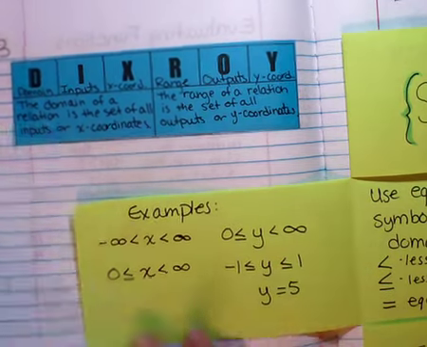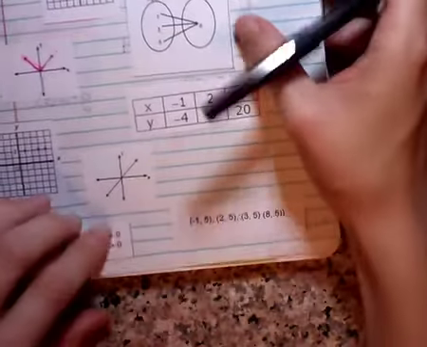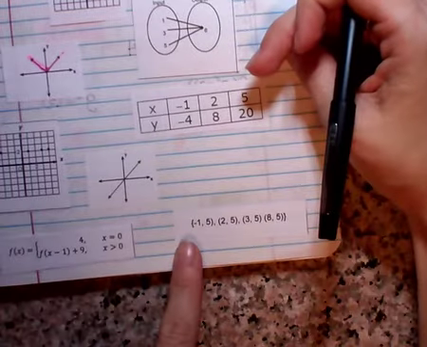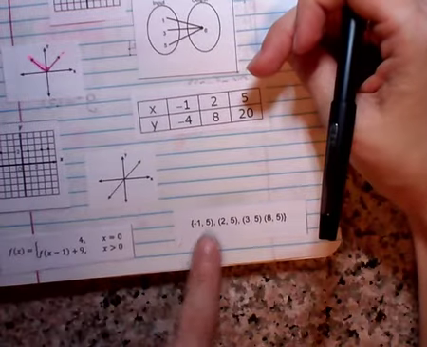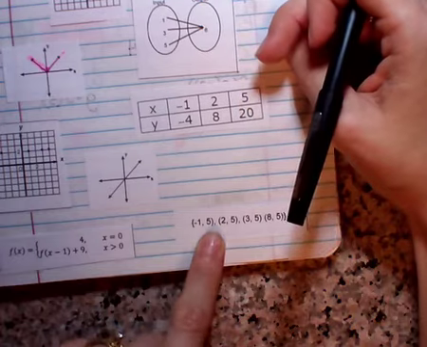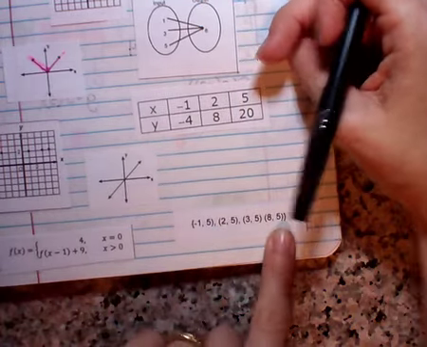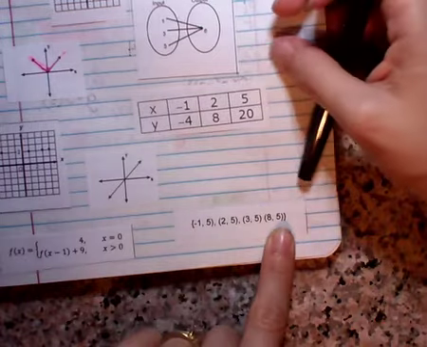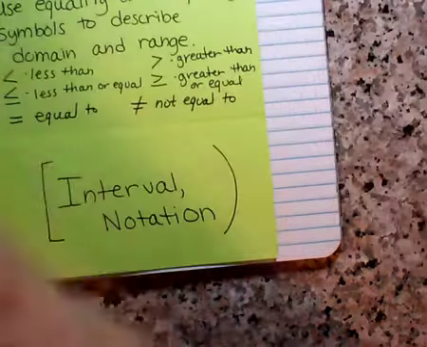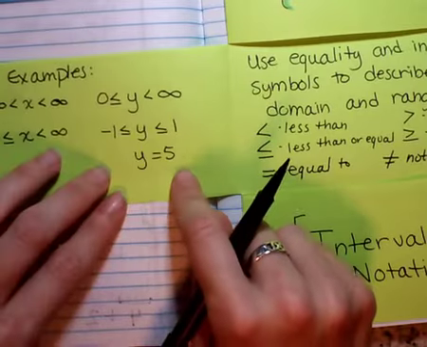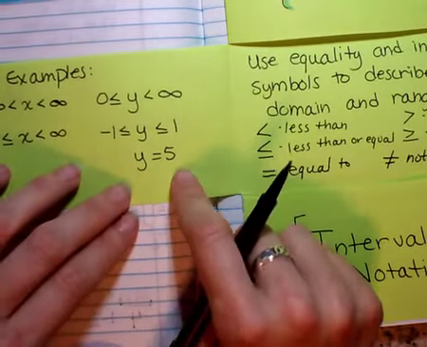Or another example, this is our last example for algebraic notation. If we are looking at this function, we had already talked about the domain for this function a while ago. We could talk about the range. Every single point here, our range is 5. Our y value is 5. So we would describe the range for that function as y equals 5, because every single time our y value was 5.